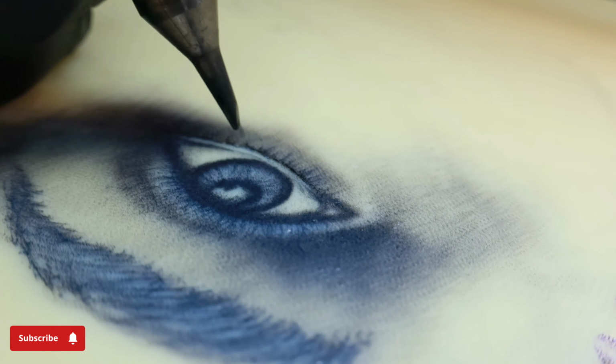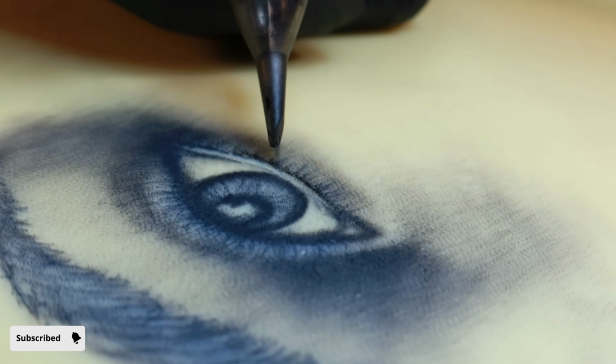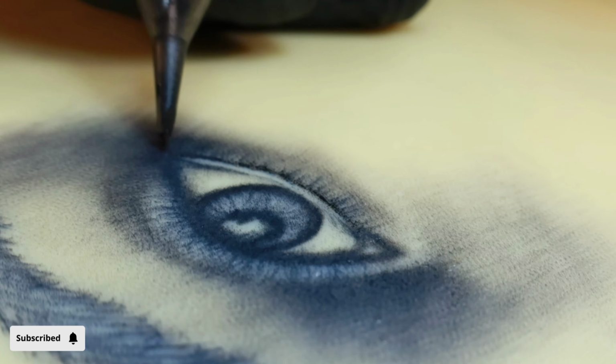Common mistake: applying too much pigment in a single pass can lead to an overly harsh look and uneven healing. It may also cause the ink to spread under the skin, blowout, making the eyeliner look smudged.